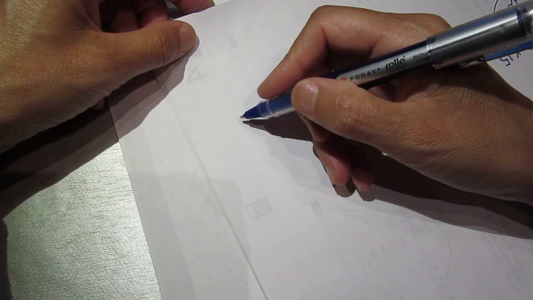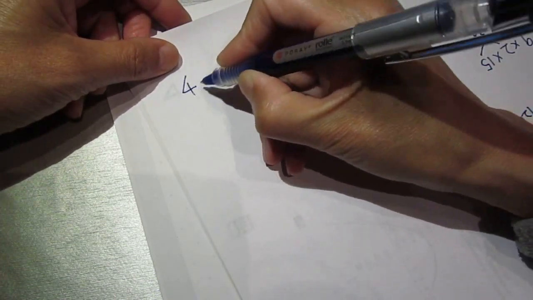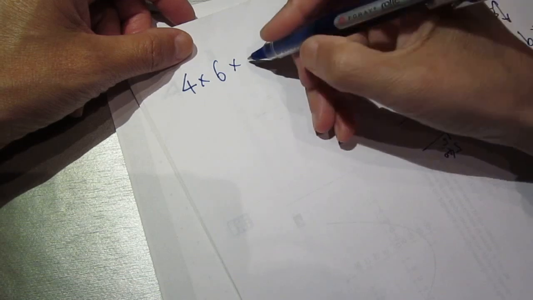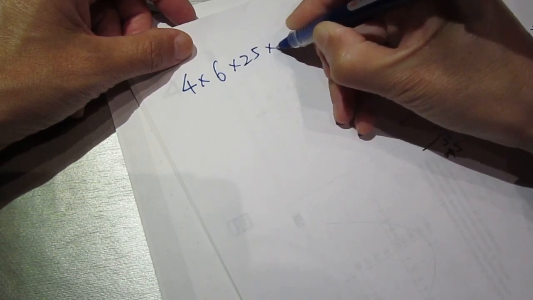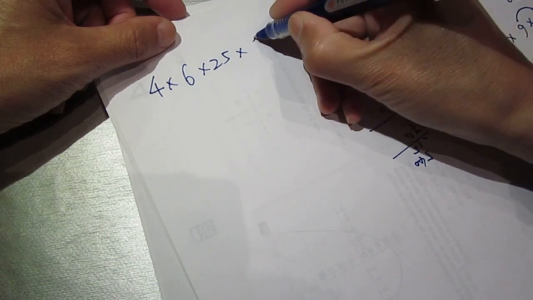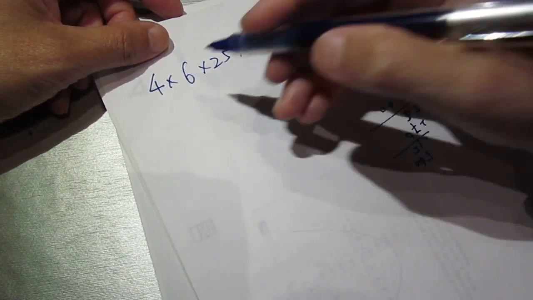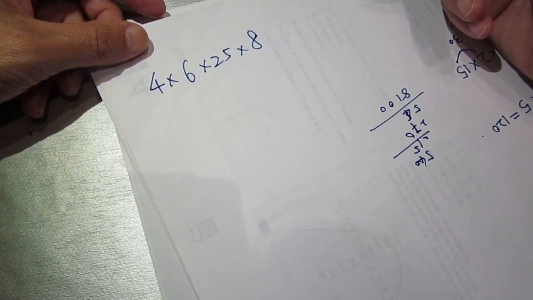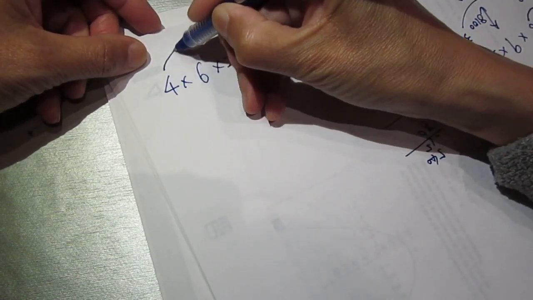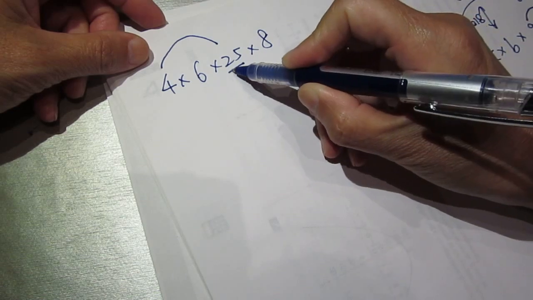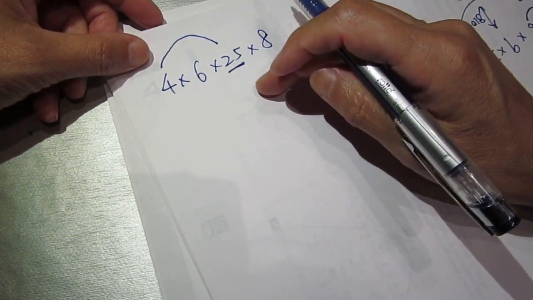Shall we do another one? 4 times 6 times 25 times 8. 4 times 6 is 24, times 25 times 8. It will be just too complicated, right? How about we know every quarter is 25 cents, right?